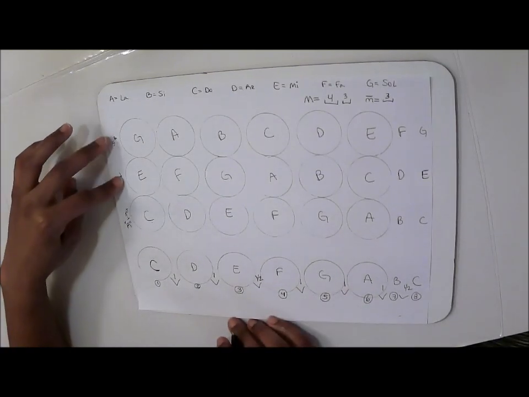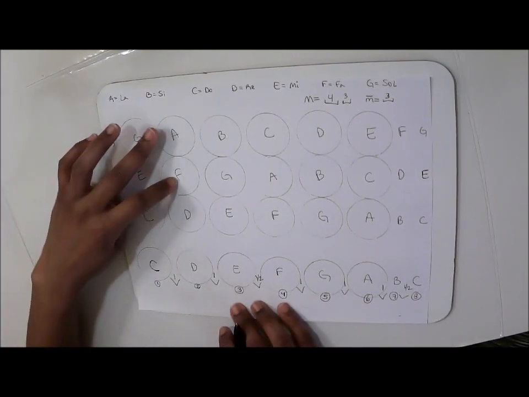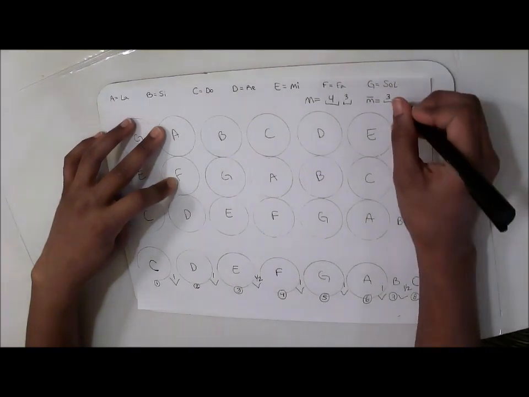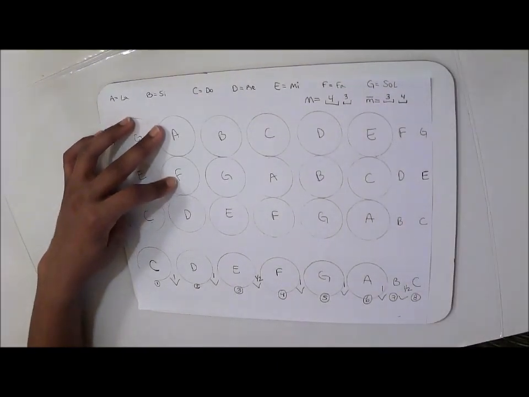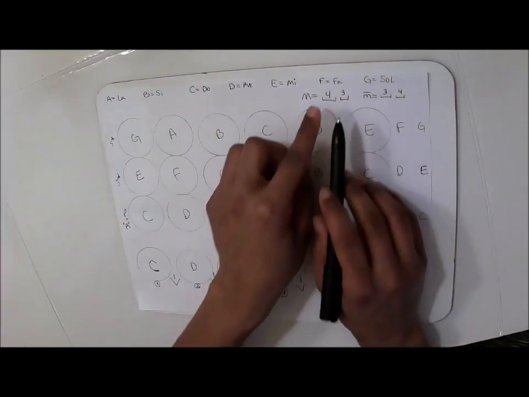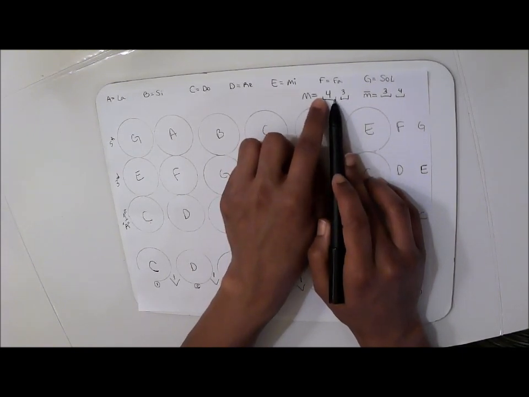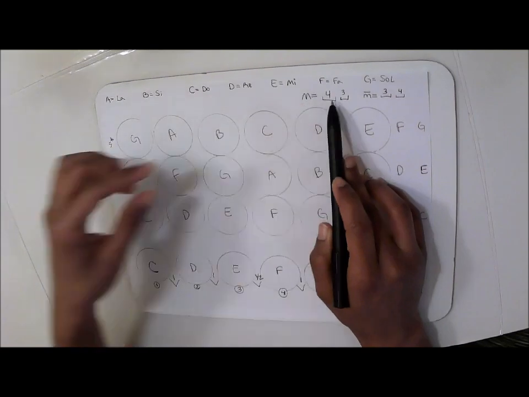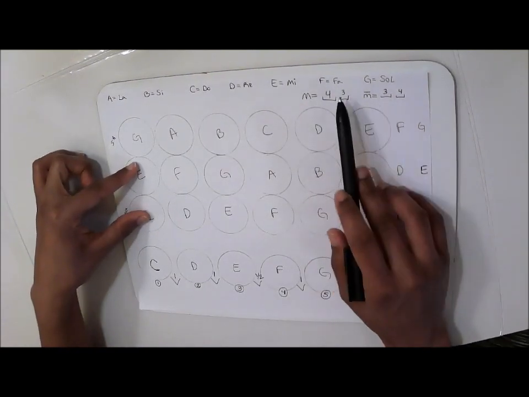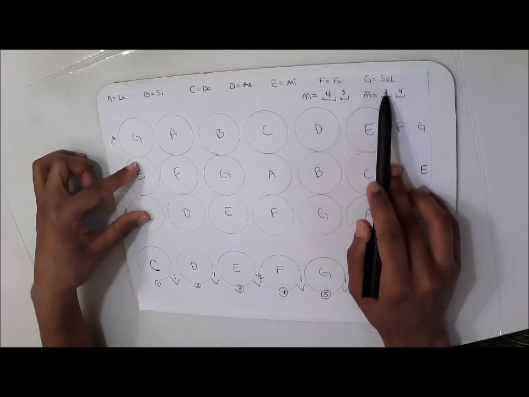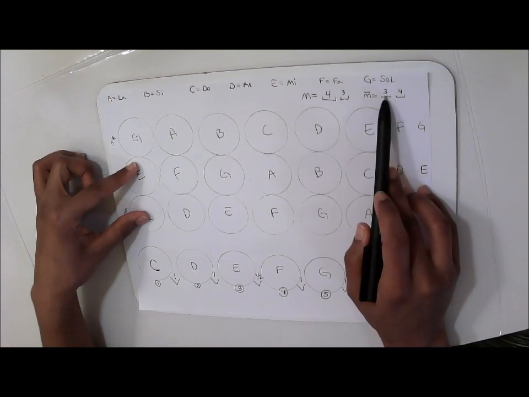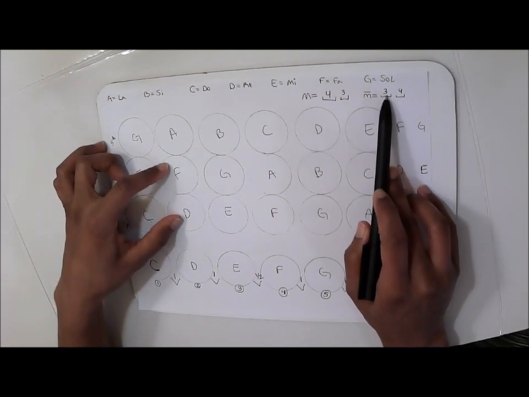From your third to your fifth, F to A, you want 4 semitones. So when the higher number of semitones is in the bottom part, this is a major chord. And if the smaller number is in the bottom, this would be a minor chord.